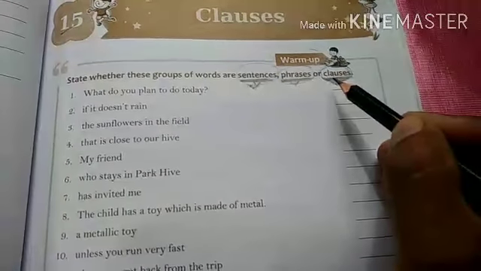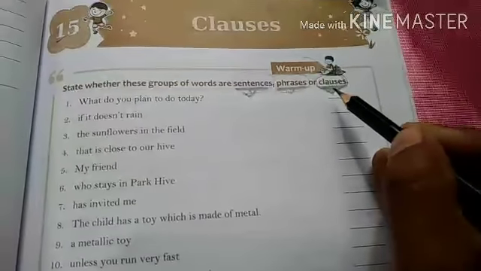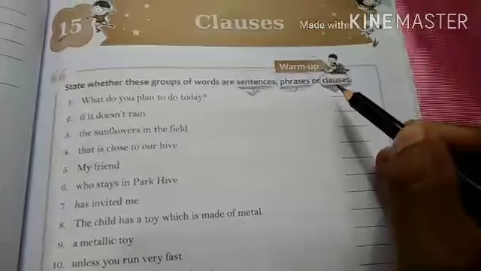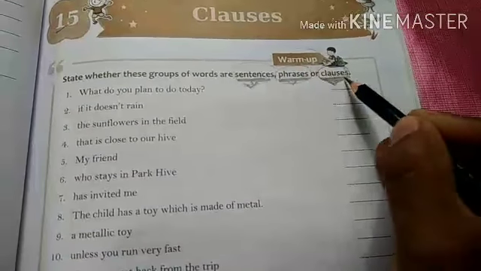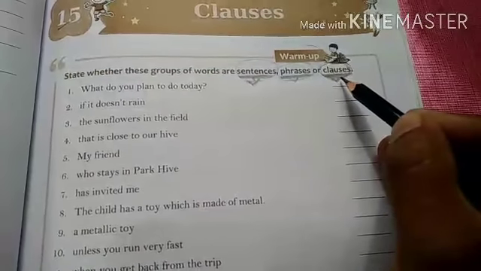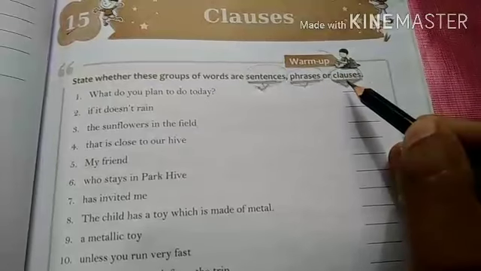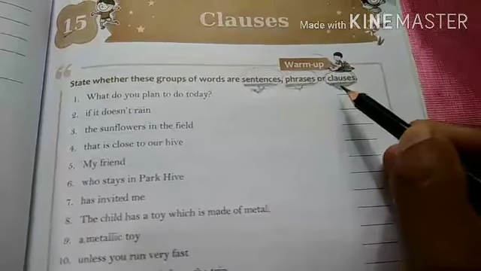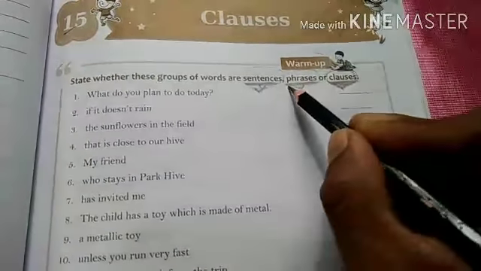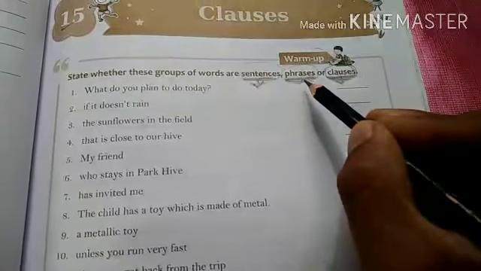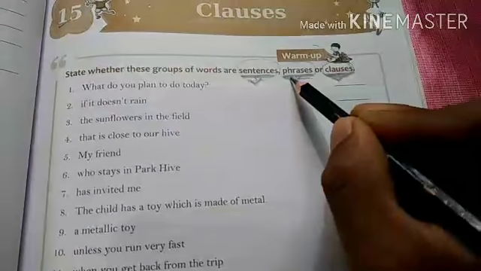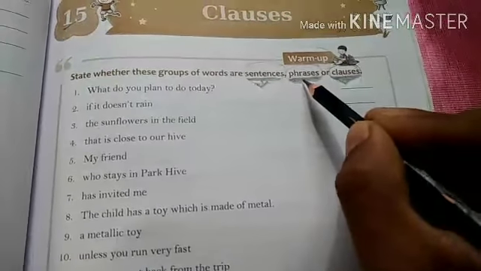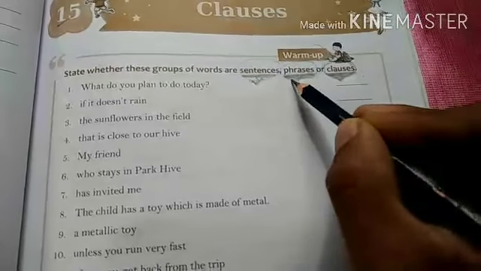Whether the clause gives us a meaningful sense or not, it can be divided into subject and predicate. A phrase can never be divided into subject and predicate, because it does not carry either a subject or a finite verb.